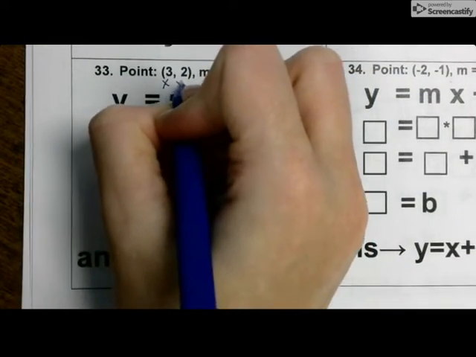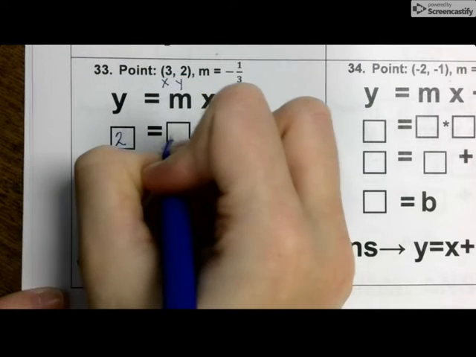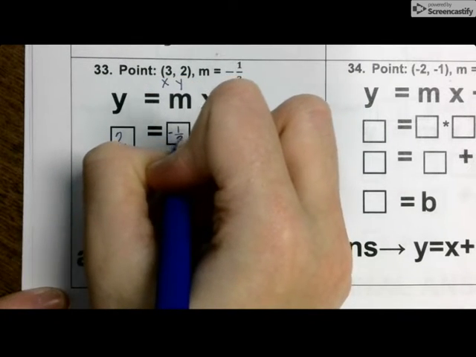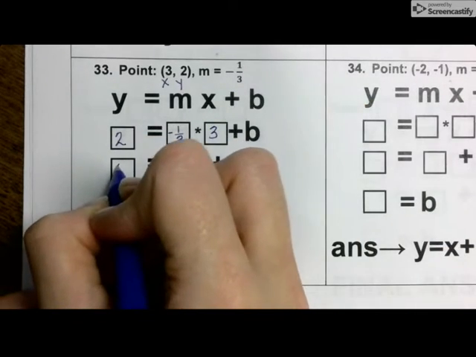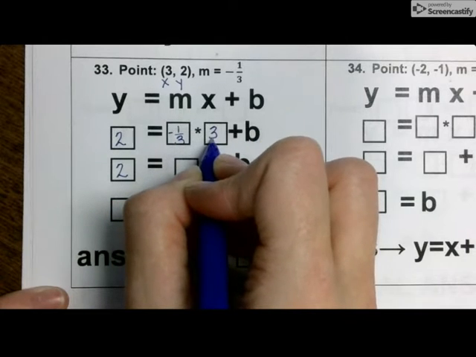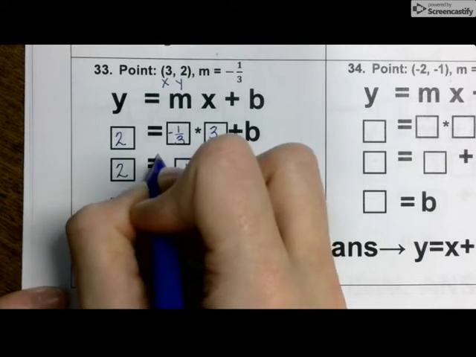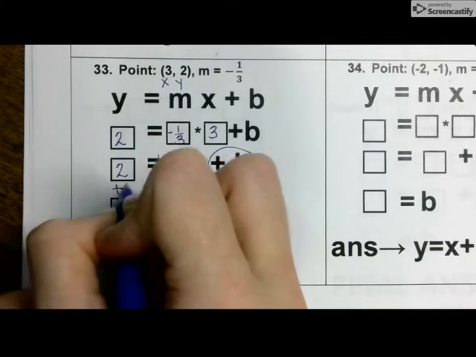label my point. In place of y, I'm going to put what y equals. In place of m, I'm going to put what m is. In place of x, I'm going to put what x is. So bring down my y. What's -1/3 times 3? -1. I want b to be alone, so I'm going to add 1 to both sides.